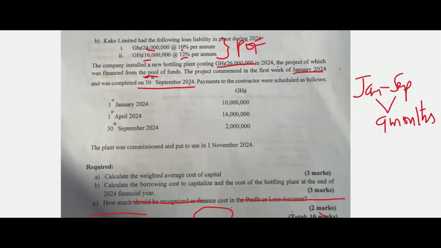But it says that the payment to the contractor was made as follows. On 1st January, they will pay the contractor 10 million. Don't forget, the total cost of installing the plant is currently how much? 26 million. When I add this, they should give me 27. This is up here. The 26 is up here. Are we good?